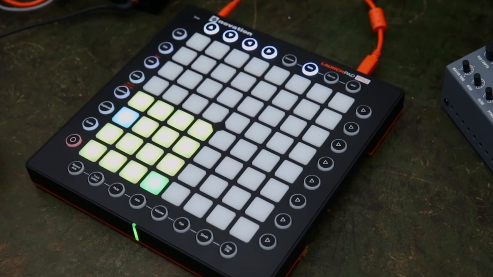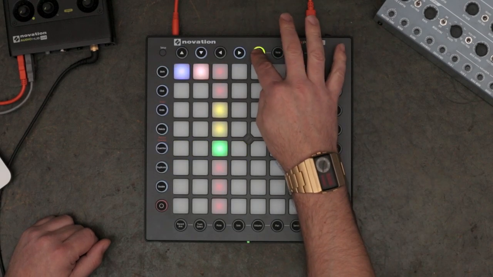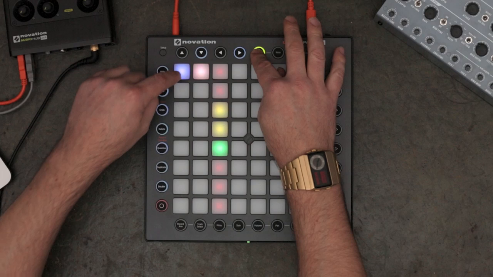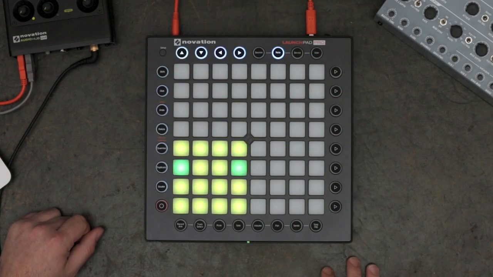In any mode on the Launchpad Pro, we can use Quick View to quickly access another mode. For example, if I push and hold the Session button, we jump straight to Session mode where I can launch some additional clips. When I release session mode, we jump straight back into the note mode.